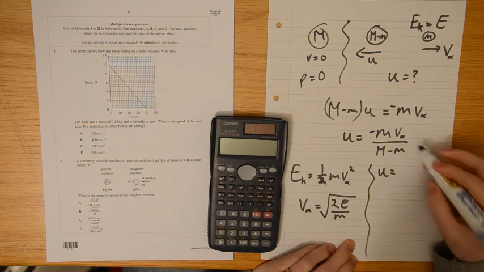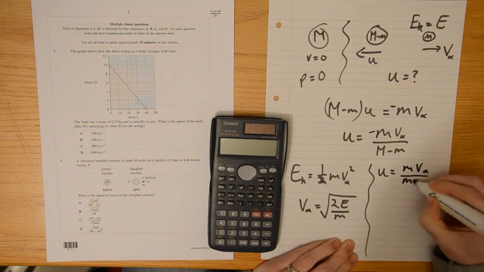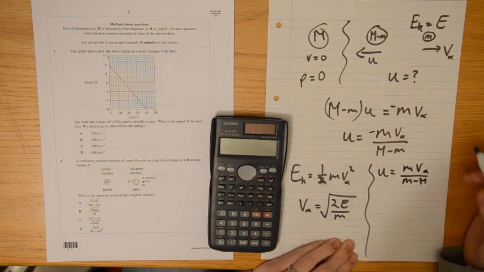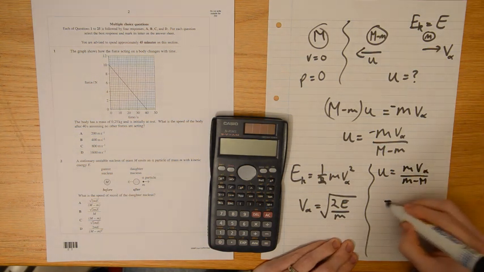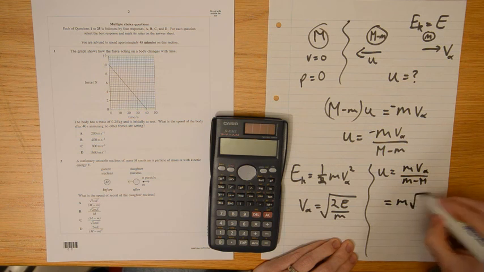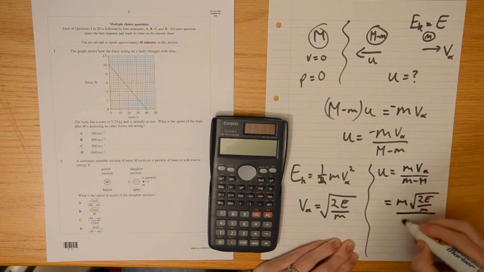So this would be the same as saying it would be M v alpha over little m minus big M. There we go. So now we're just going to substitute this v alpha in. So we're going to have M square root of 2E over little m, all divided by this term here, which is little m minus big M.